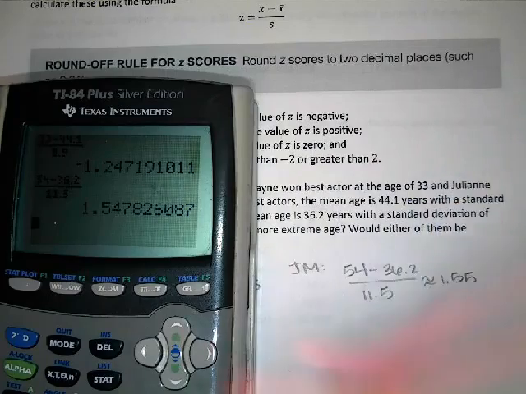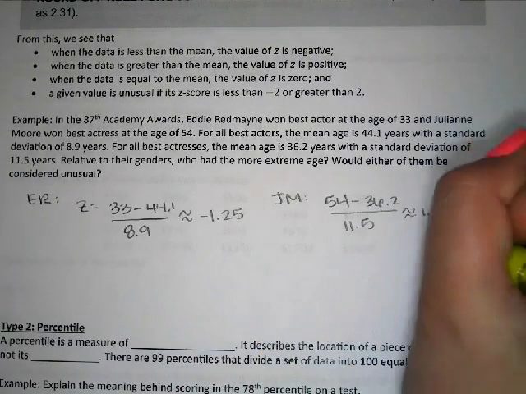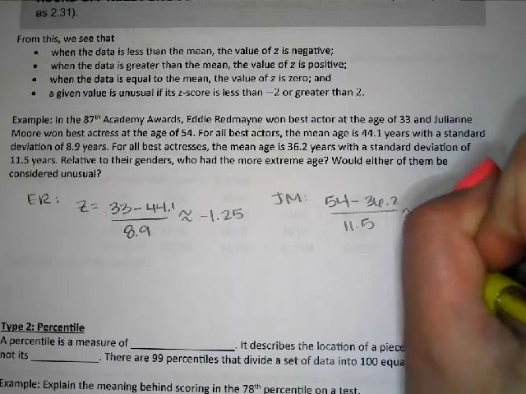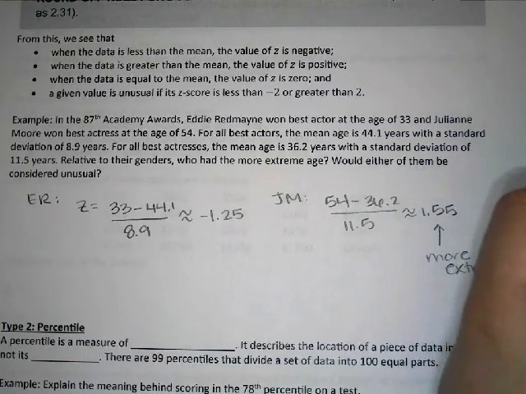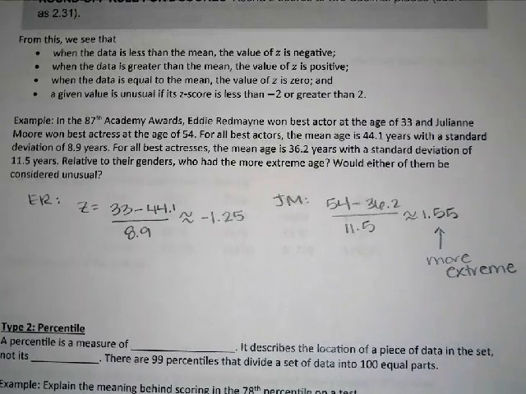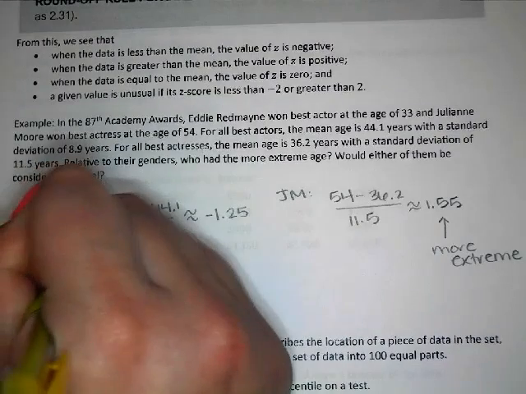Okay, so whose age was more extreme, whose age was further from the mean? It would be Julianne Moore. Hers was more extreme. But still between -2 and +2 for the z-scores, so still within a usual or a standard or a typical value. So would either of them be considered unusual? No, neither would be considered unusual.